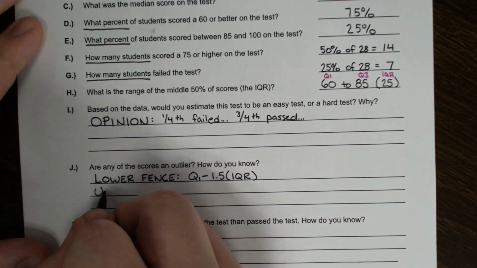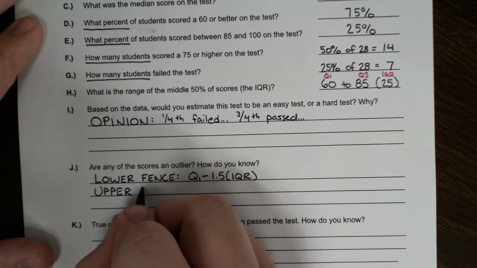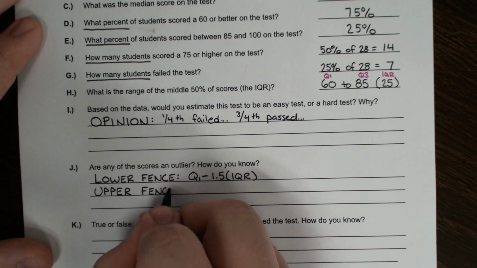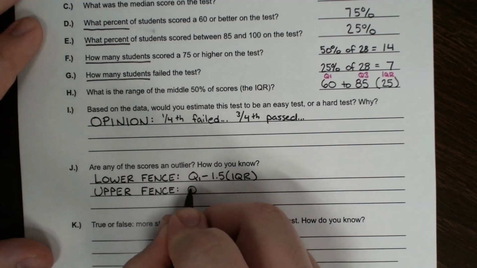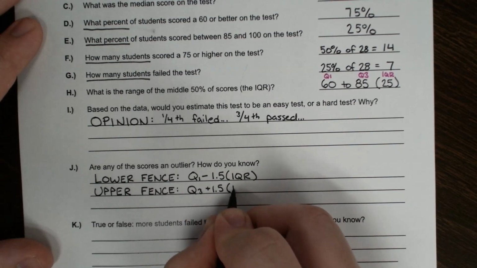The upper fence is Q3 plus 1.5 times the IQR.